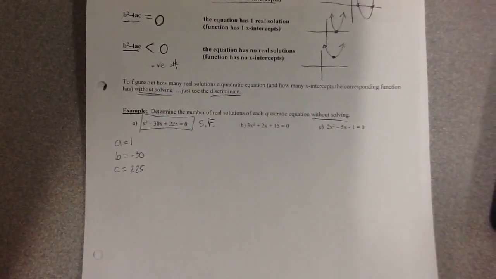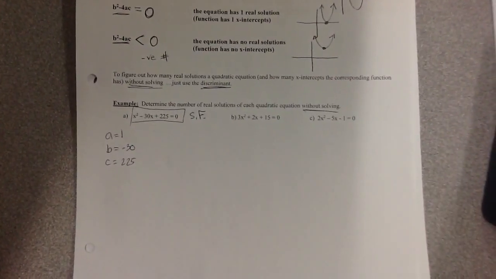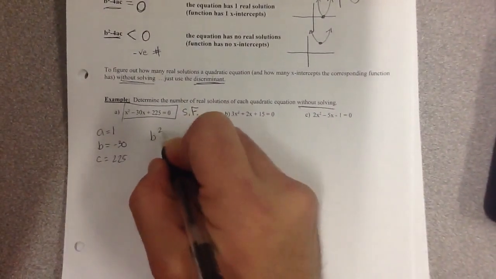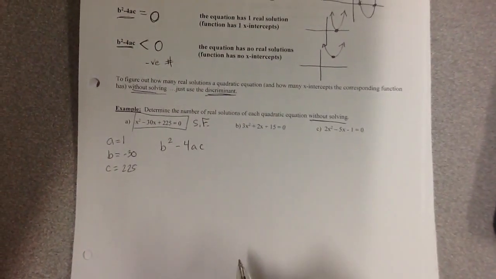And so in order to figure out how many solutions this has, I'm not going to actually figure them out. All I'm going to do is use the discriminant. The discriminant is just the number underneath the square root sign, which is b squared minus 4ac, the number underneath the square root sign of the quadratic formula.